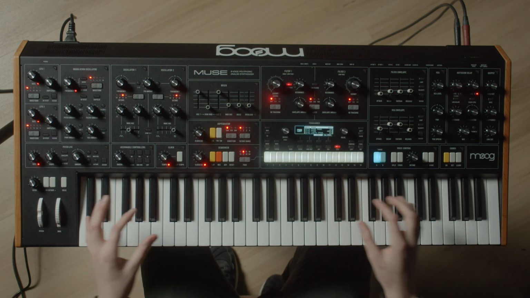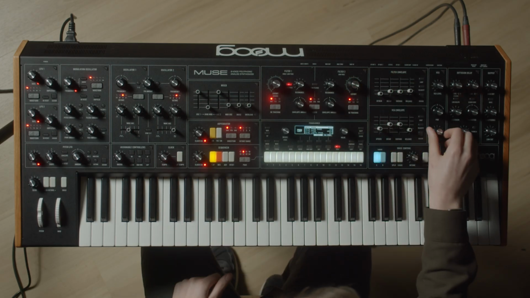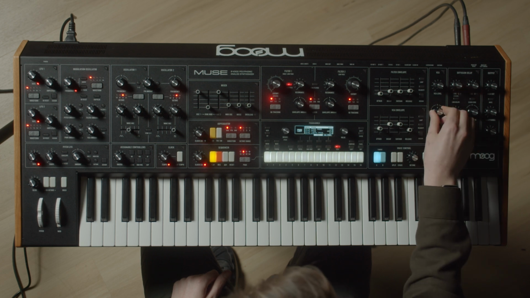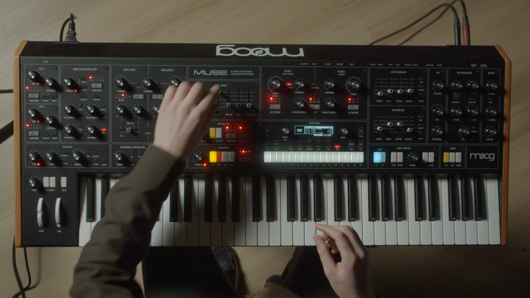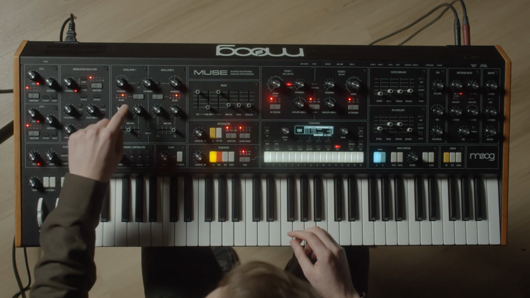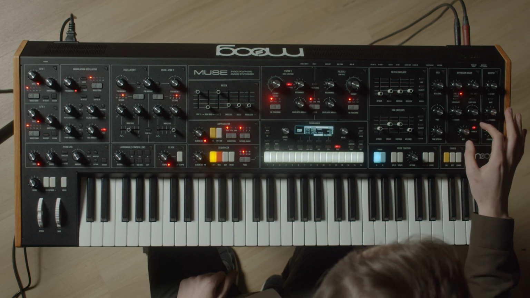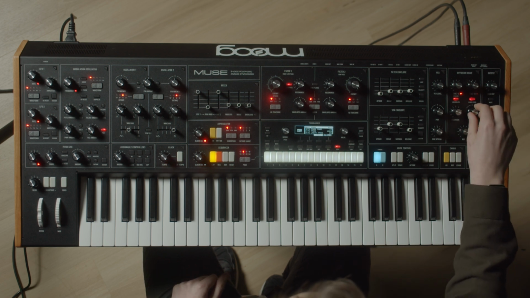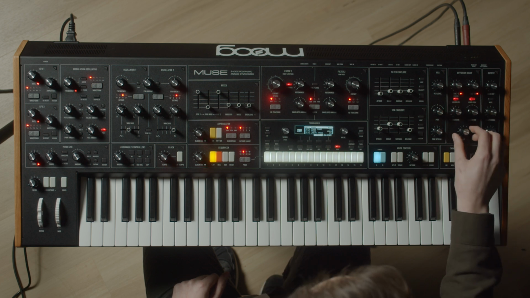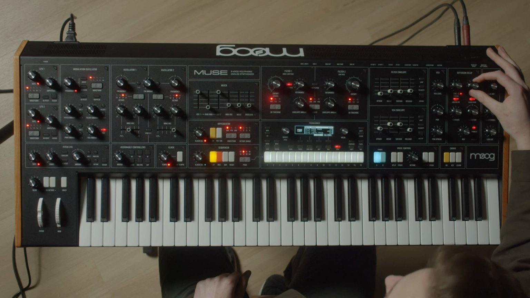Cool, so now let's bring back some more of that stereo field and modulation to make it a bit more interesting patch. That kind of shows you how deep you can go with a single sequence.